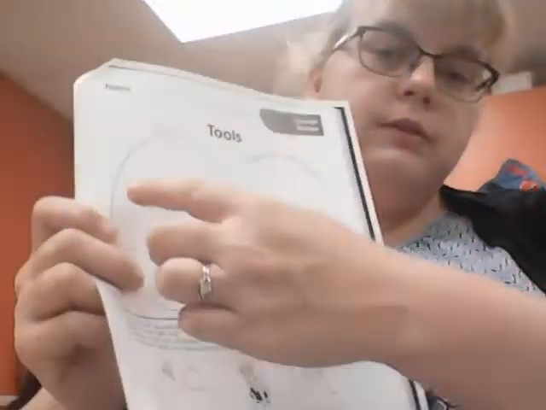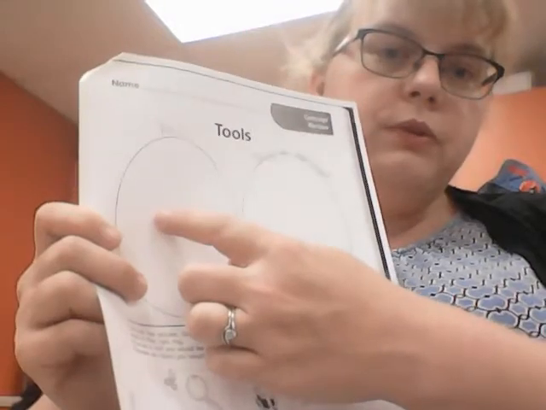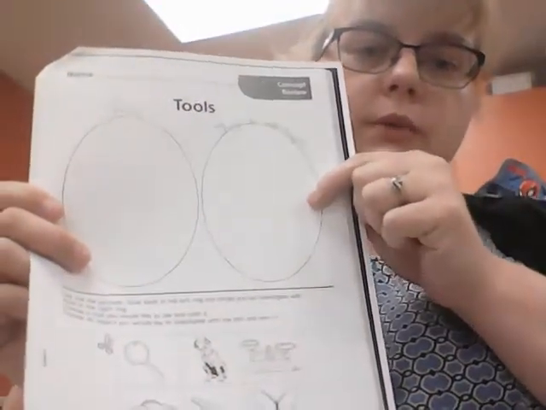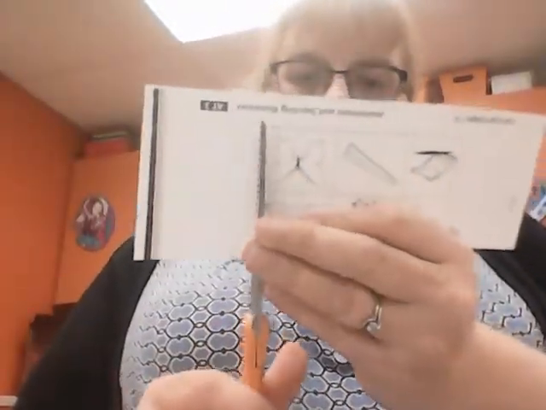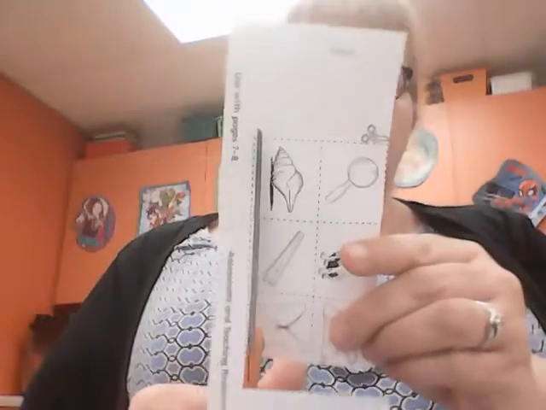So in this circle, we're going to cut out the tools and put them there. And here we're going to put the things we can investigate. So you are going to need your scissors and your glue. So I'm going to cut right on the first dotted line. So I'm not cutting anything else off of the big piece of paper. I'm only going to be looking at this piece of paper. So again, when I cut, keep my fingers away from the scissors.